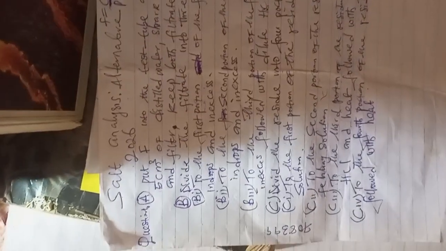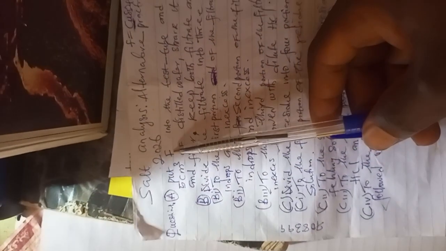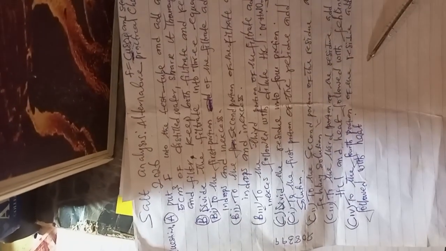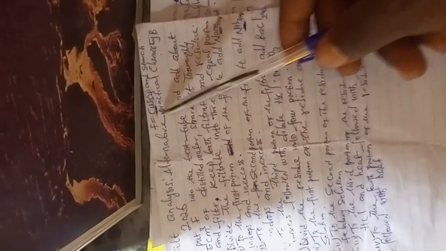So look at it well. Put this F, and F represents copper sulfate and starch. I already explained all of this. Please try to remember that sodium hydroxide and aqueous ammonia are used to test for copper.